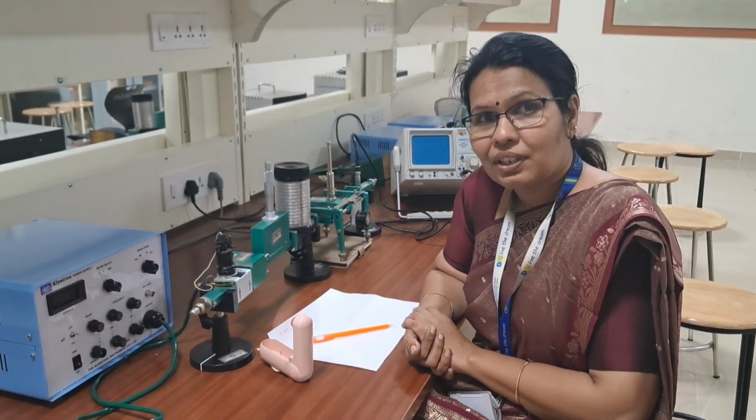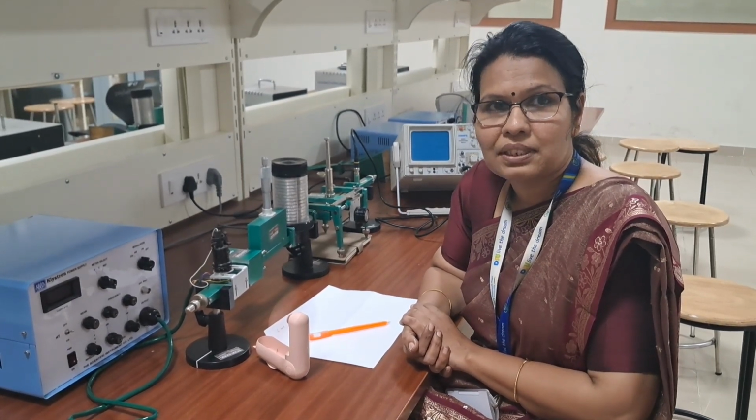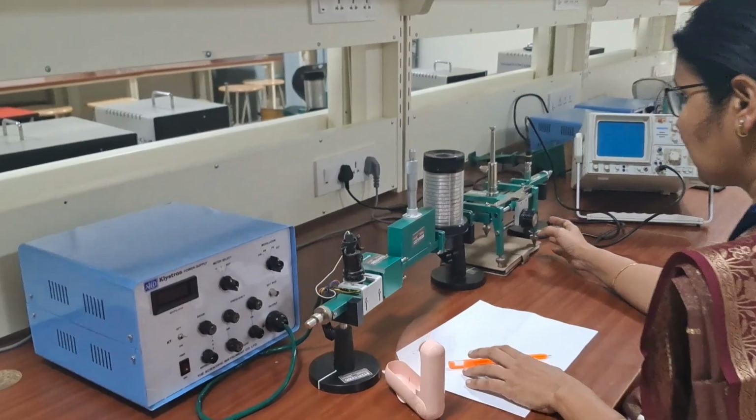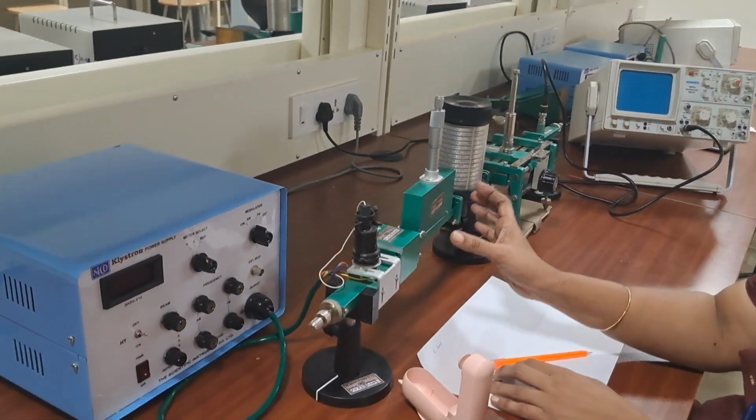So in this session we are going to see about the various components used in a microwave bench setup. So this is how a typical microwave bench appears. So here we have various components.